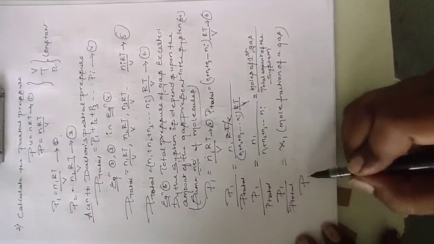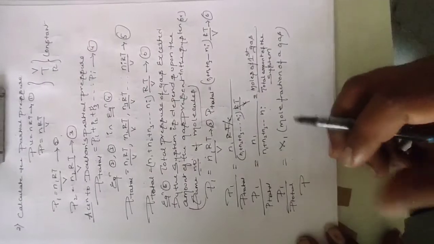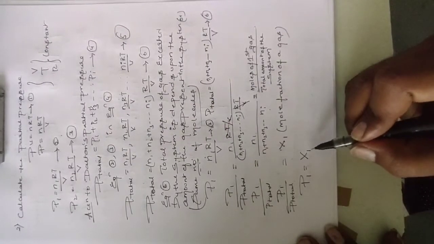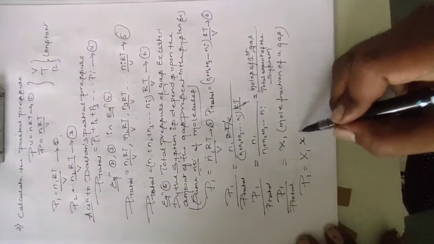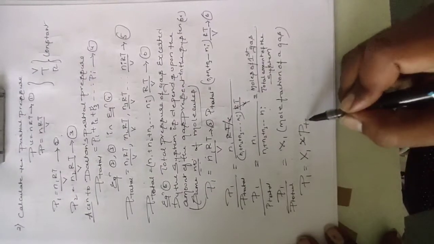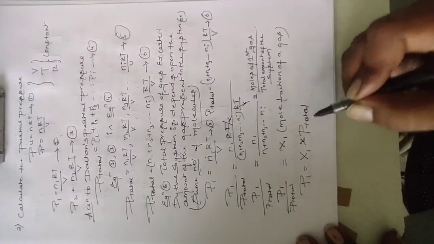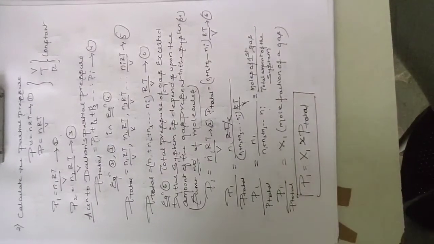We can write P1, because we want to find the partial pressure of the first gas. The partial pressure of the first gas equals the mole fraction of the gas times the total pressure. See, these two applications are very important.